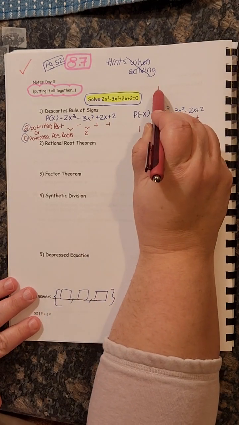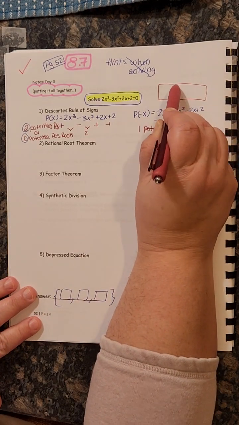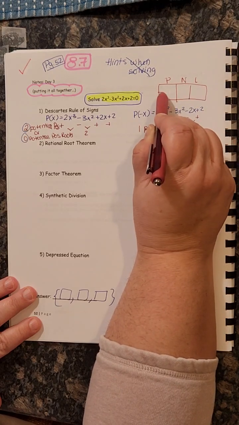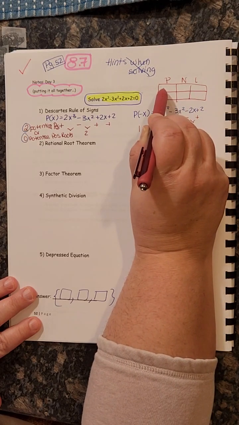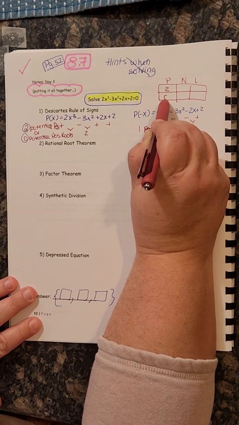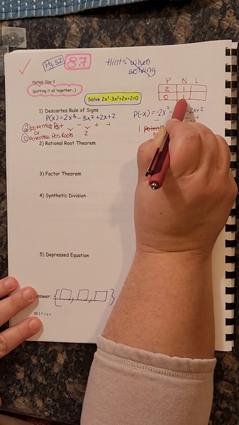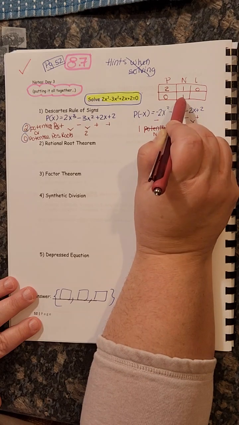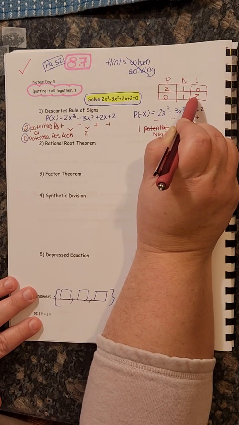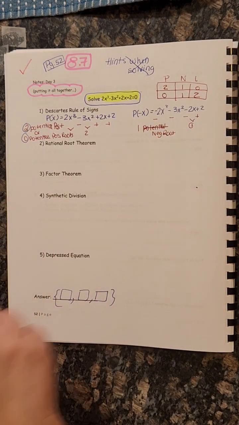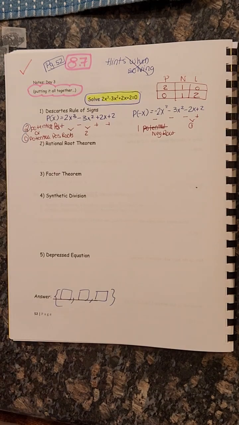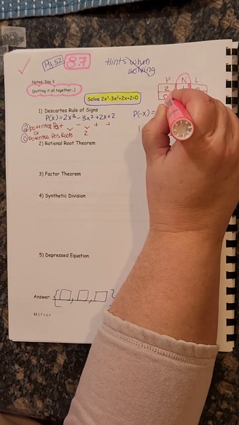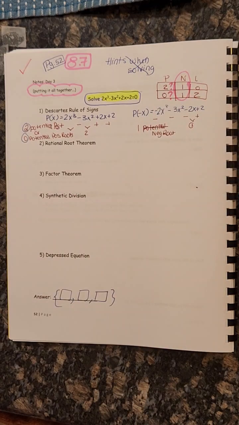If we did that chart of positive, negative, and imaginary, we would say there's 2 or 0 positive, with a 1 and a 1 for negative and imaginary. That gives me 2, 1, 0 or 0, 1, 2. So I'm hedging my bets on the negative root that I would want to search for, because I don't know if there's going to be a positive root.